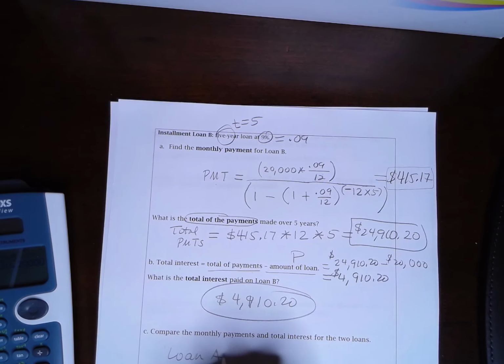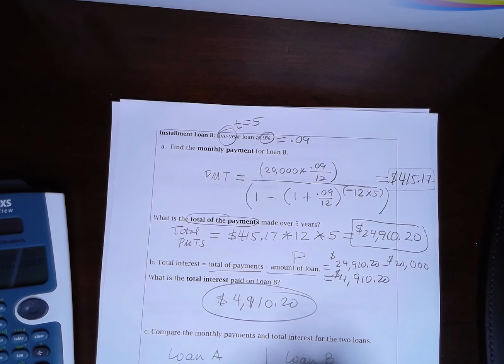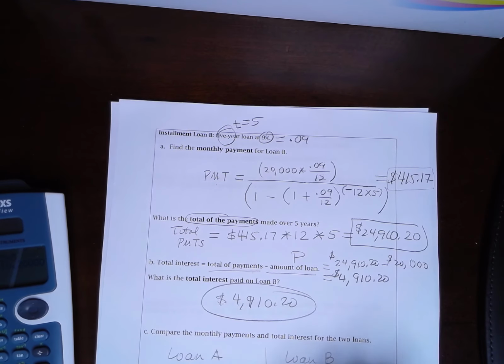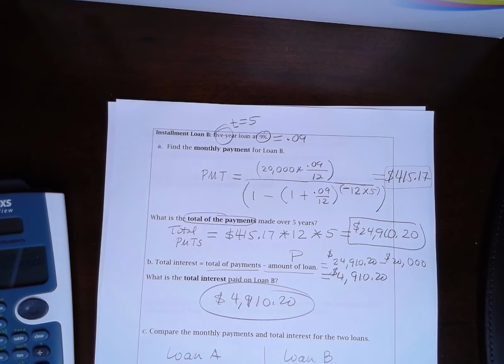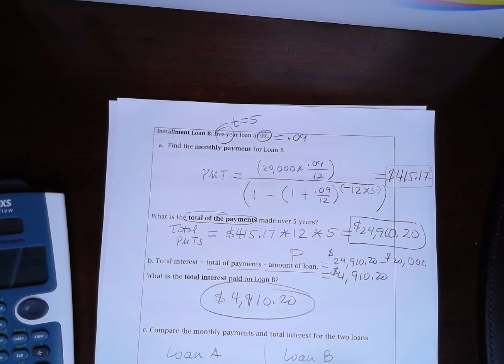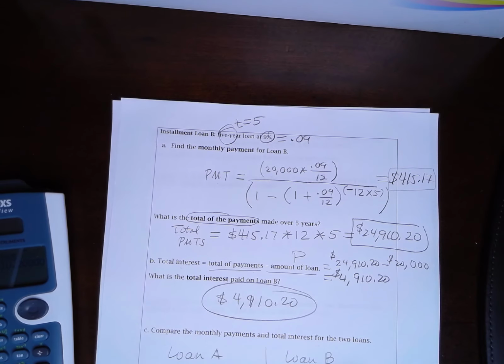Compare the monthly payments and total interest for the two loans. So we're going to say loan A, then we have loan B. So loan B is 5 years, and the monthly payment is $415.17. And the interest that you pay in this loan is $4,110.20.